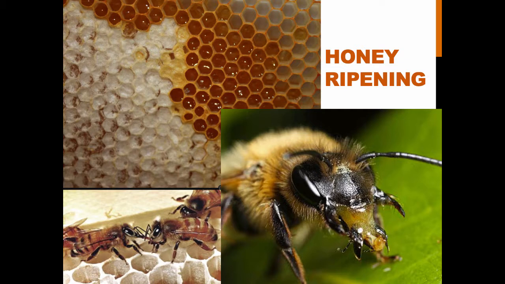Do they lay eggs and also start honey in the same cells, or do they have separate cells? They keep those pretty separate. So what you'll generally find in beehives, as I mentioned before, beehives tend to be vertically organized.